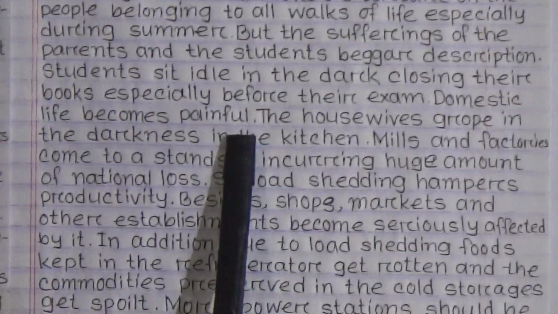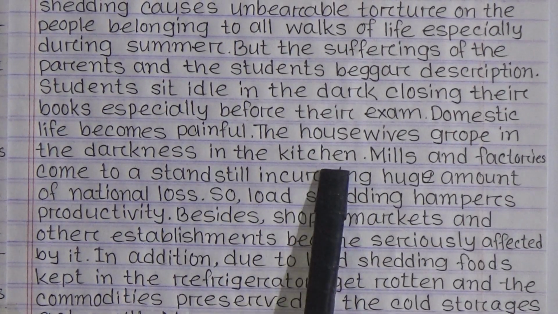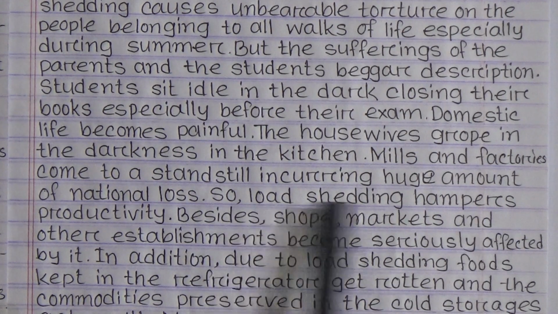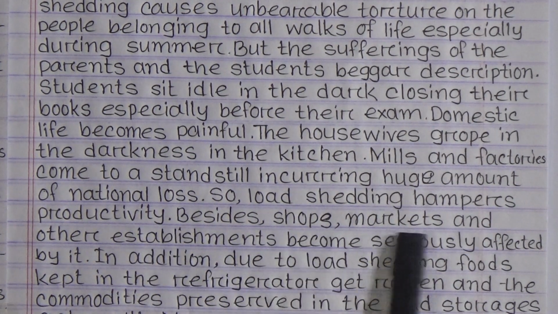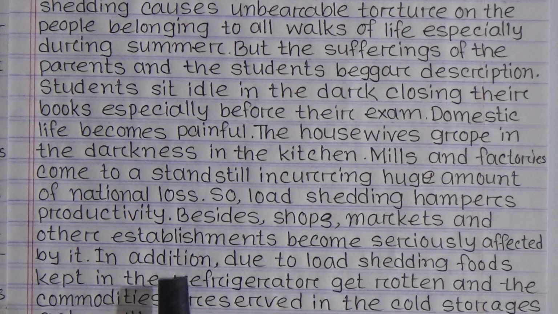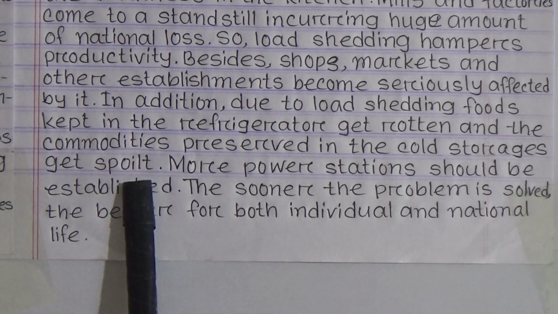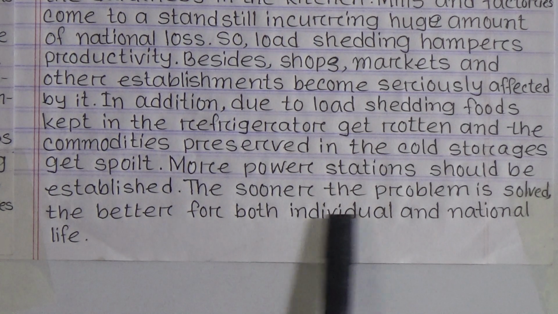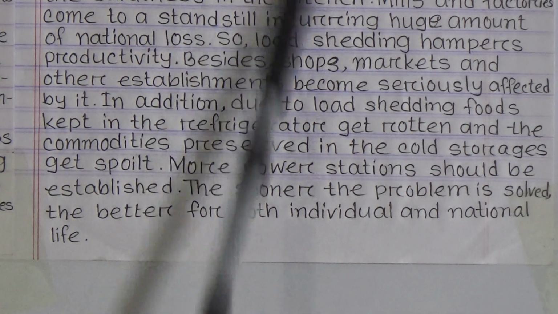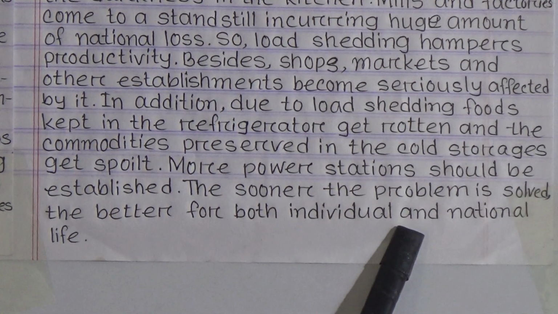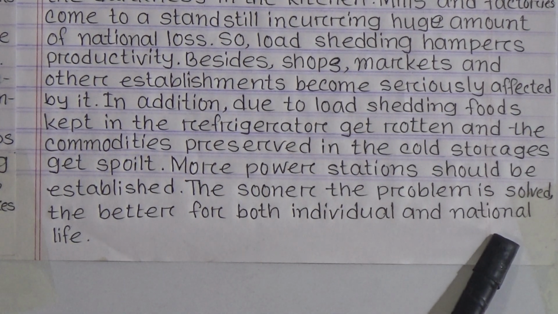Domestic life becomes painful. The housewives grope in the darkness in the kitchen. Mills and factories come to a standstill, incurring a huge amount of national loss. So, load shedding hampers productivity. Besides, shops, markets, and other establishments become seriously affected by it. In addition, due to load shedding, foods kept in the refrigerator get rotten and the commodities preserved in cold storages get spoiled. More power stations should be established. The sooner the problem is solved, the better for both individual and national life. So if we are able to reduce or prevent load shedding, we can individually lead our life happily, and also the national life will be happy.